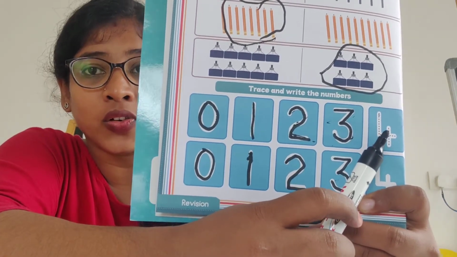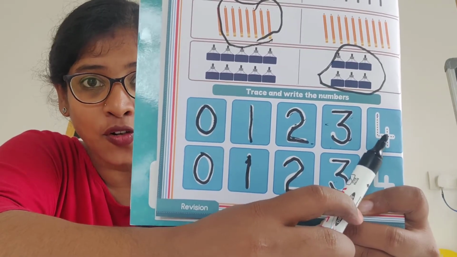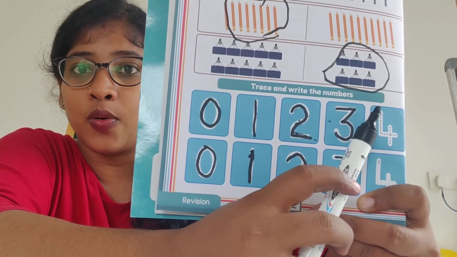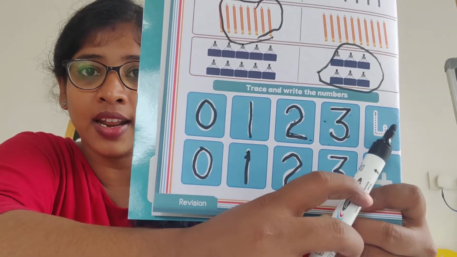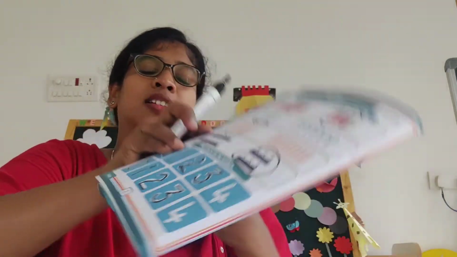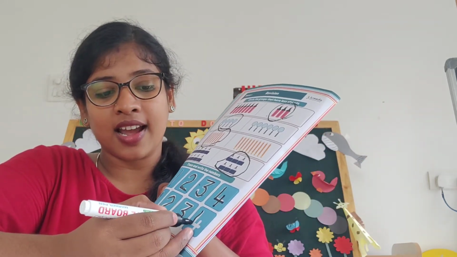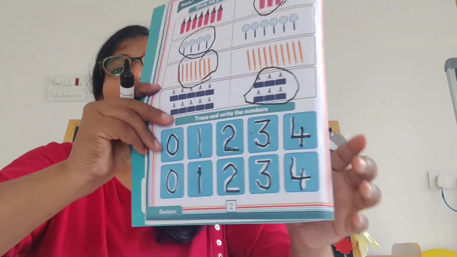And what comes after 3? It is 4. That's correct. Let us write 4 now and let us trace 4. How do you trace the 4? One standing line, one sleeping line and one standing line. So let us write one standing line, one sleeping line, one standing line.